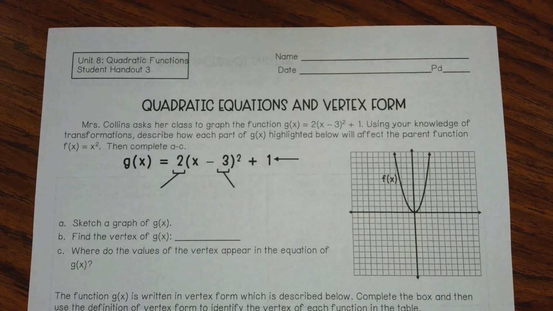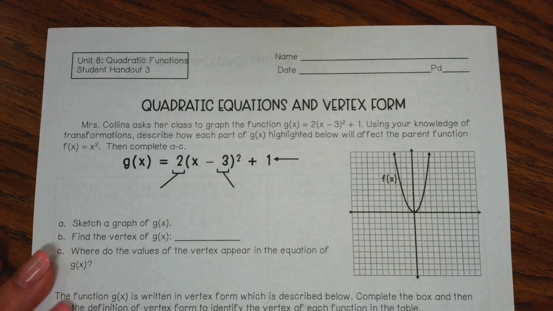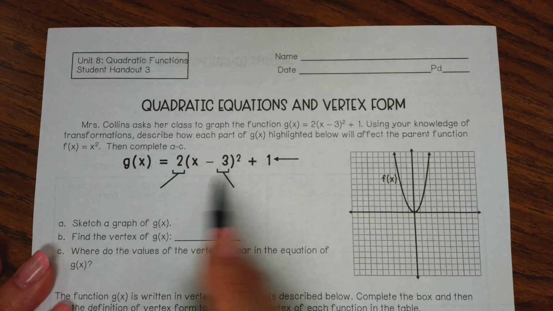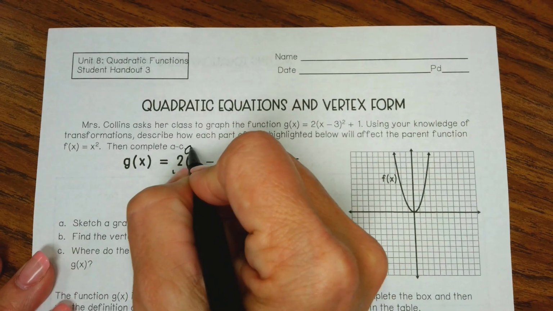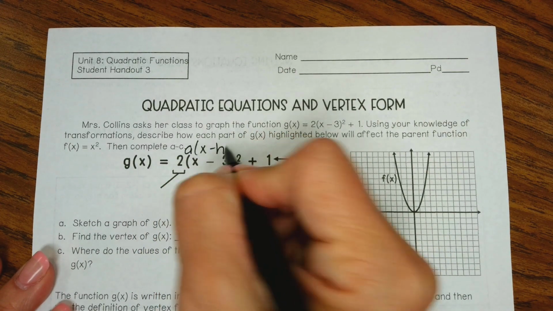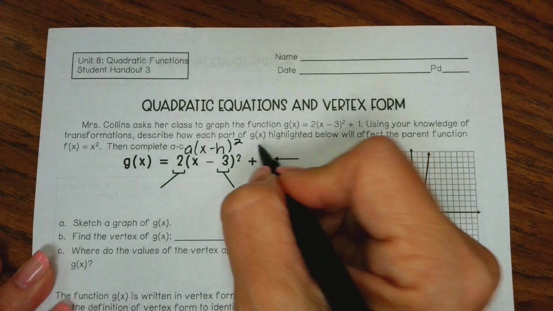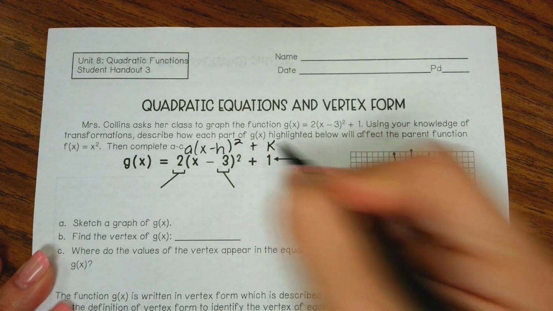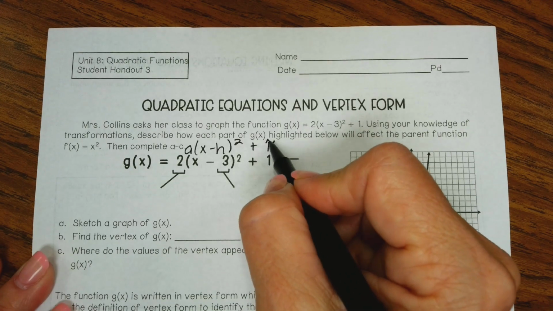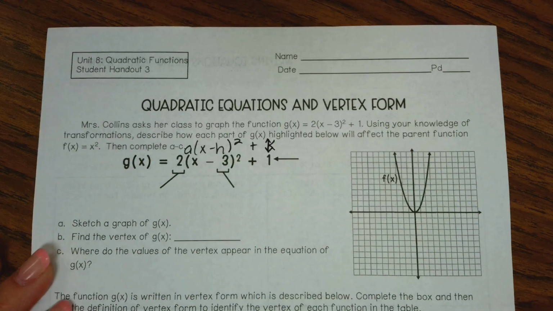Okay, in this next section, we're going to be doing quadratic equations and vertex form. We've already learned the standard form of the quadratic equation, that is ax squared plus bx plus c. And today we are going to learn what is called vertex form. I'm going to write that up here just above the equation they've given us. It is a times (x minus h) squared plus k. And I'm going to put some arrows on this k, and that's going to mean something here in just a minute.